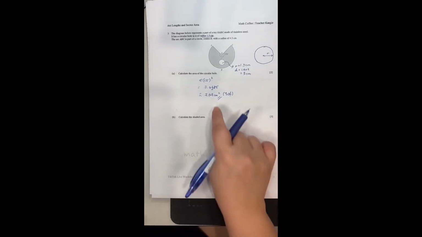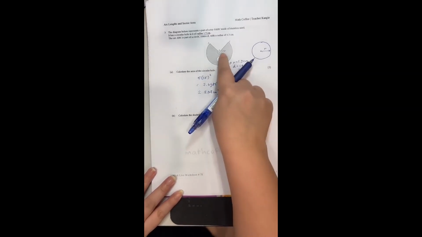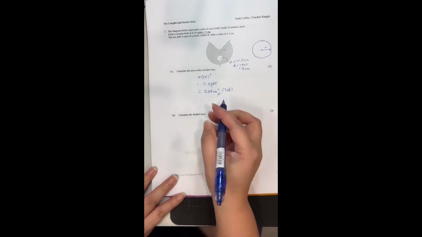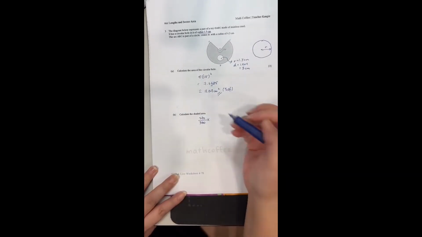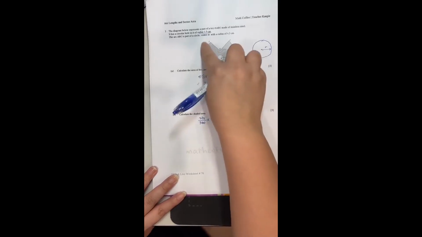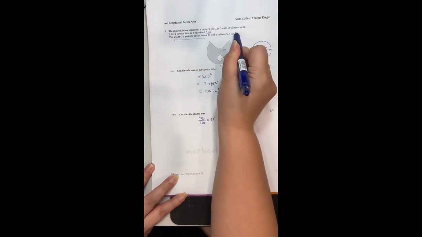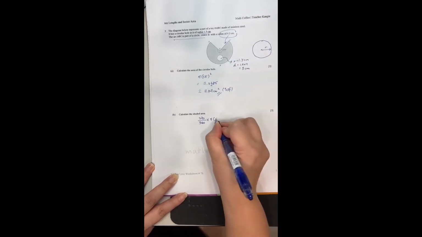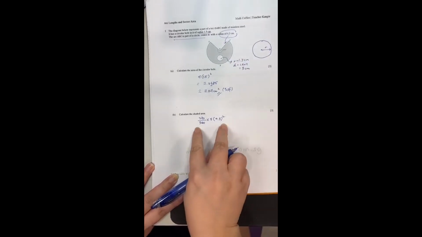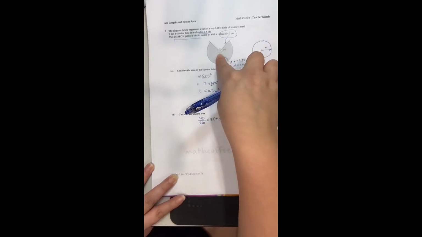Okay, let me just continue. So let's find the sector area first. It will be 270 degrees because they give us 270 already. So it will be 270 out of 360 multiplied by, because they want area, so we use pi r squared. But take note, this is the bigger circle. And the bigger circle, what is the radius? They give us 4.3. So this will be 4.3 squared. Take note, this is the area of the sector, without the hole.